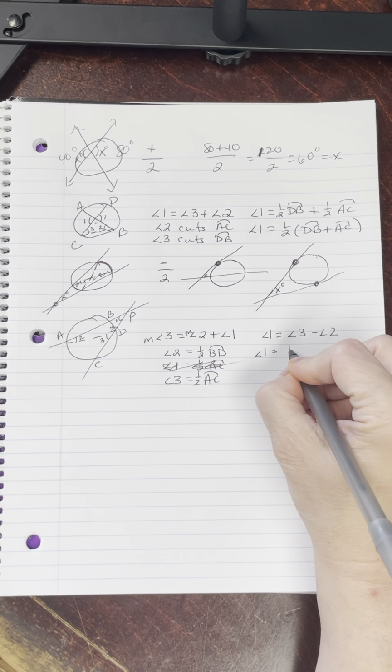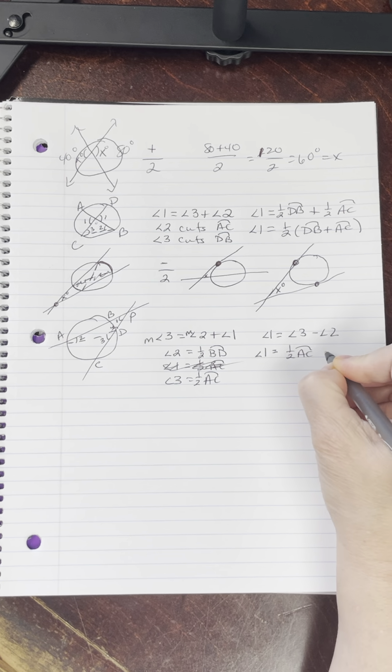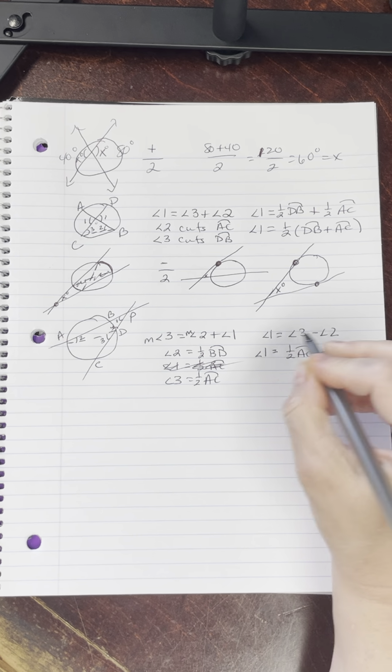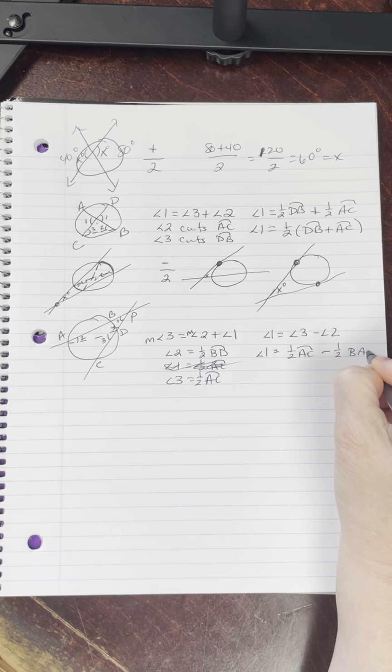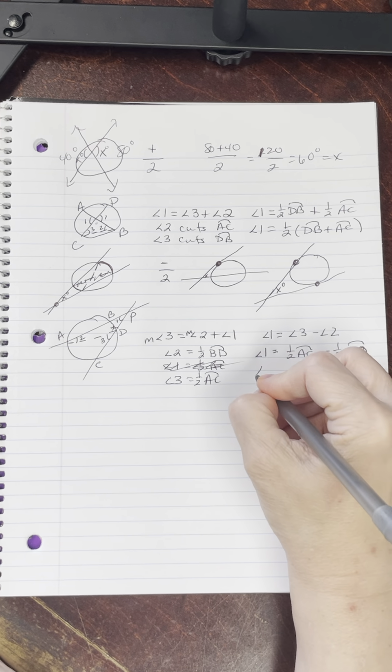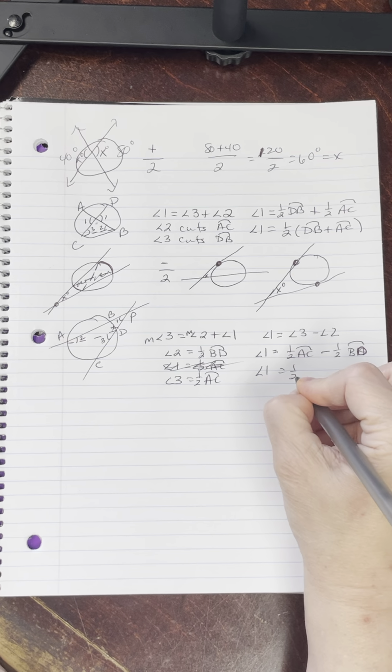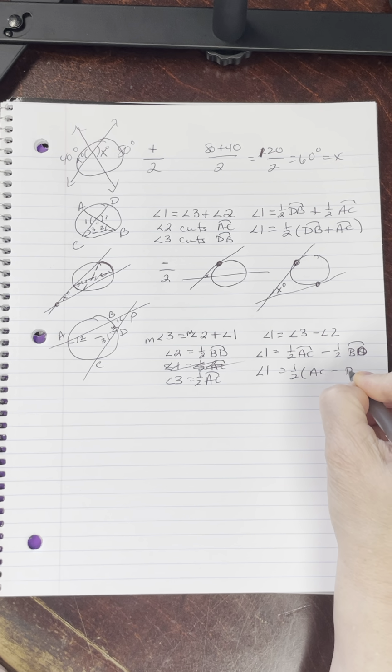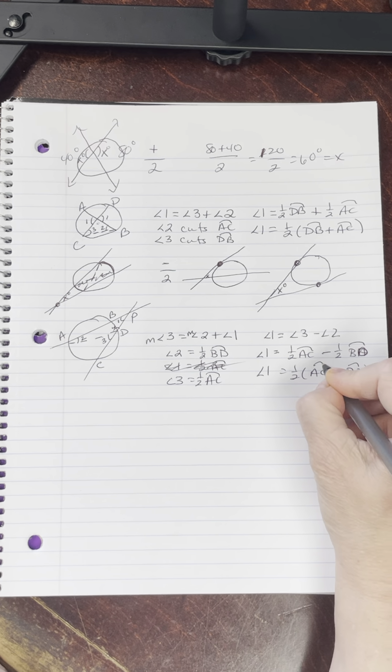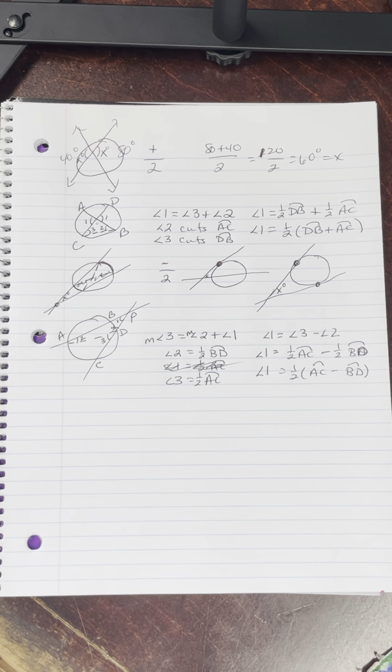So angle 3 is half of arc AC minus half of BD. And then we can do the pull out of the half. So that is your AC minus your BD in the arcs, and that's why the rule minuses.